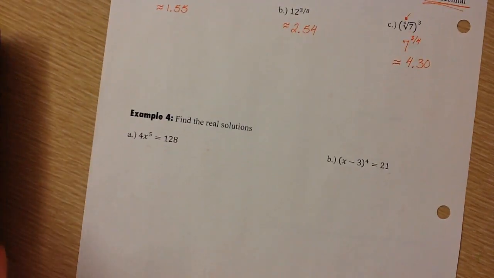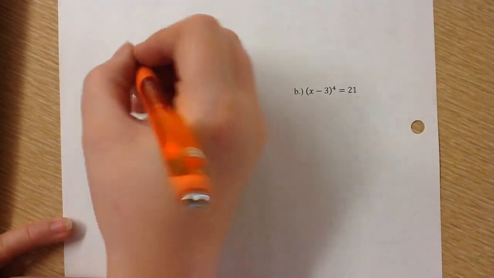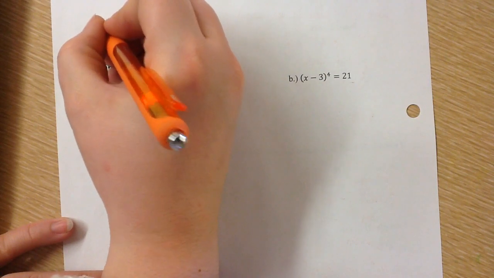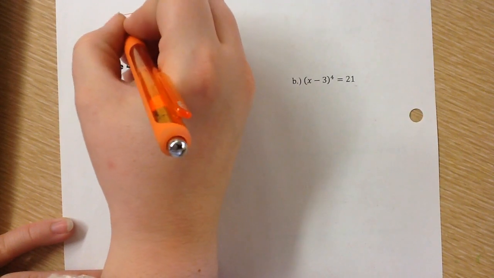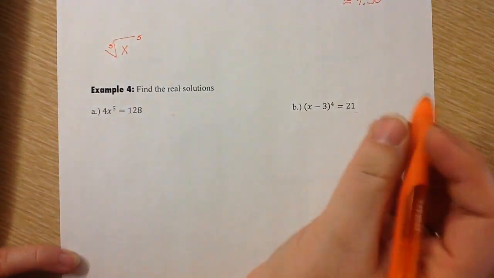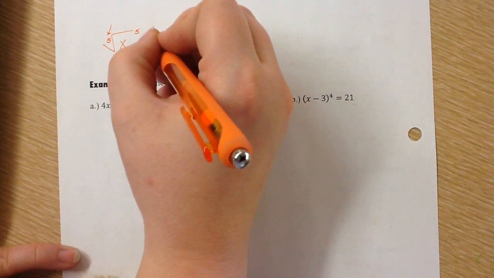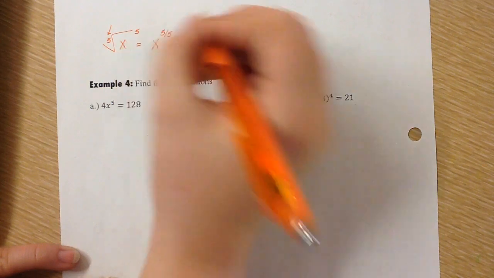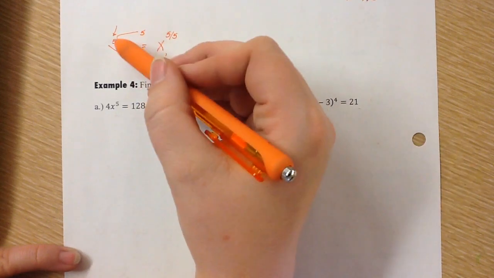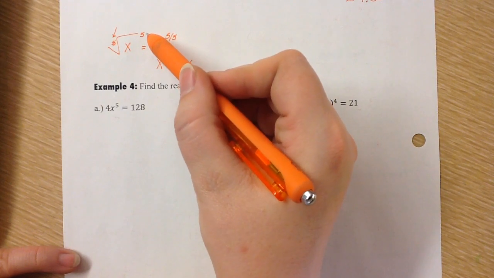So now we're going to be using these to solve some equations. Since we know the 5th root of x to the 5th, well, this is my index, so the 5th root of x to the 5th would be x to the 5/5, which is x to the 1, which is just x. So a 5th root undoes something to the 5th power. An nth root undoes something to the nth power.